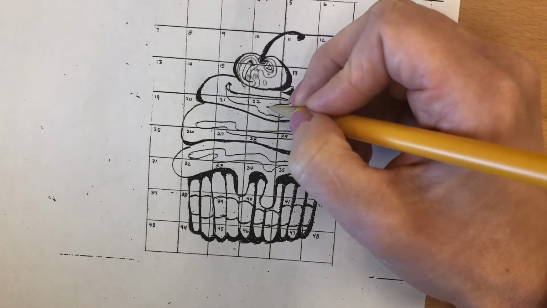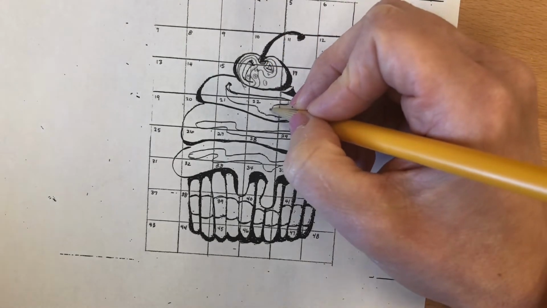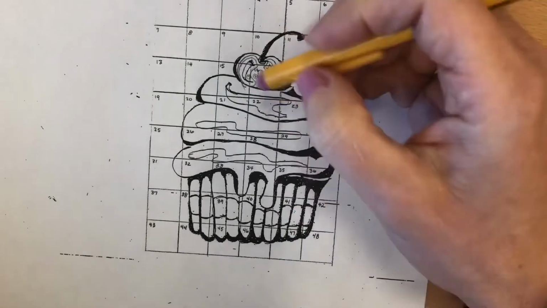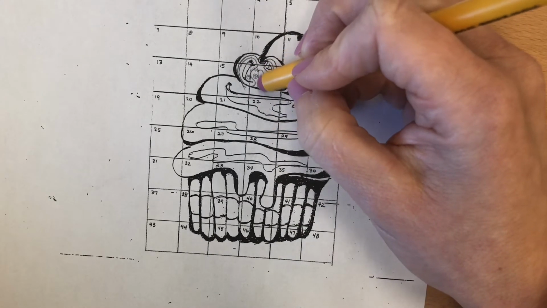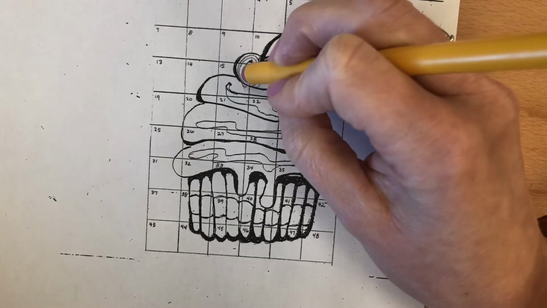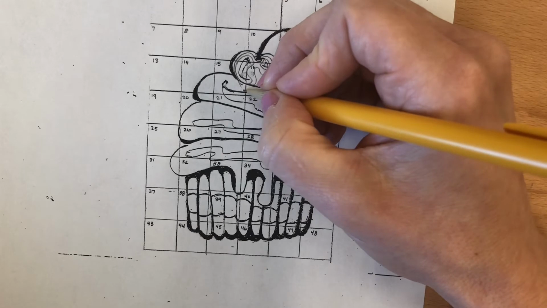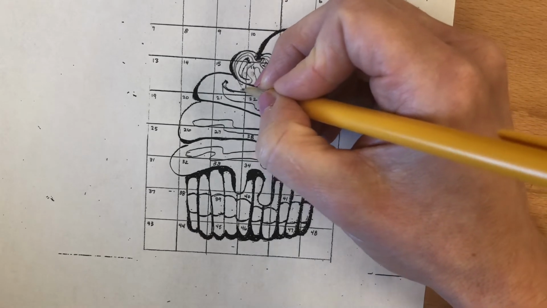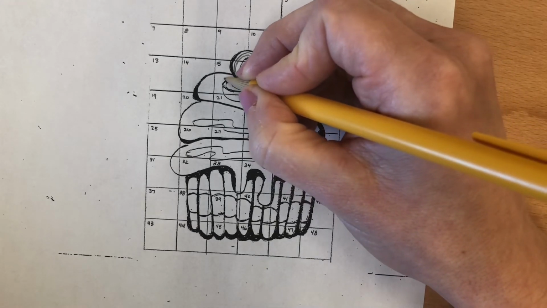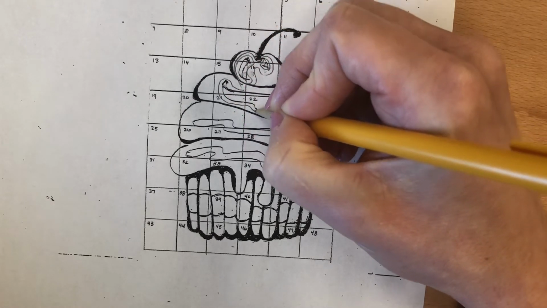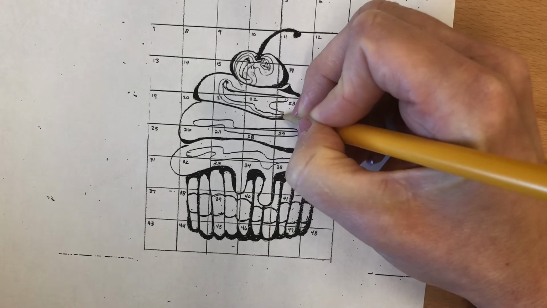All right, for the next part, you've got your highlight right here. You're going to do something very similar to what you did here. You do not have to write these numbers at all; they're just to help you see what you need to do. So for the highlight, you're going to outline this highlighted area in the direction of the highlight.